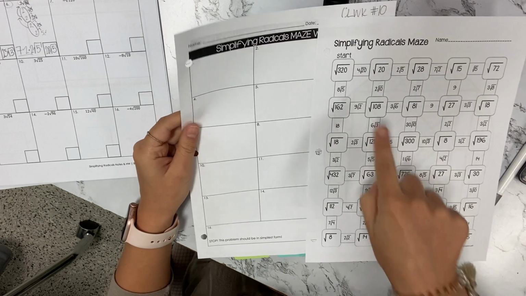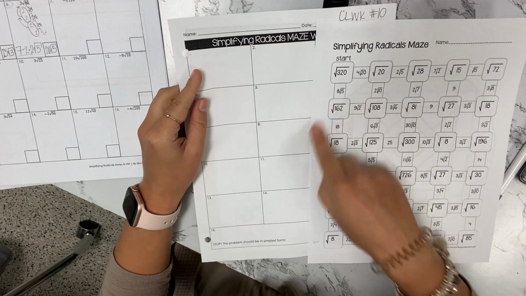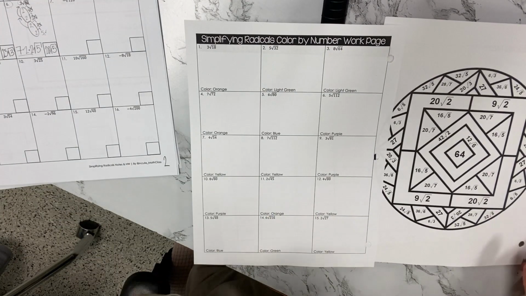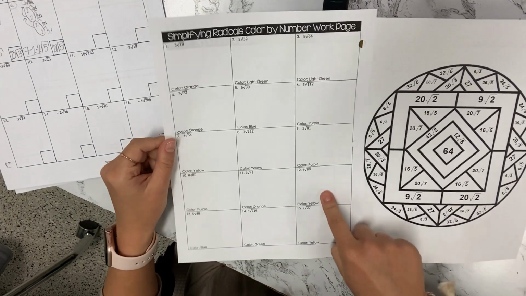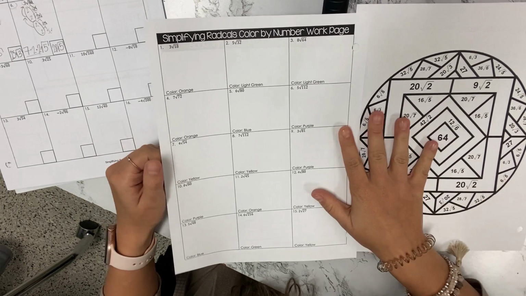So the kids will do the maze, and I may start them off on it, and we all do the square root of 320 together, and then they go through the maze. Because they needed a lot of practice simplifying radicals, I made a second activity, which is the coloring one. Again, off Teachers Pay Teachers.